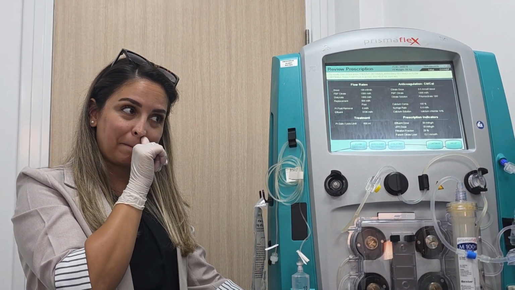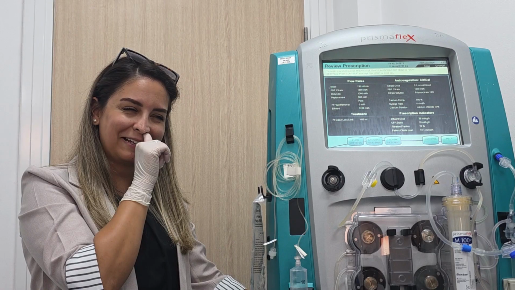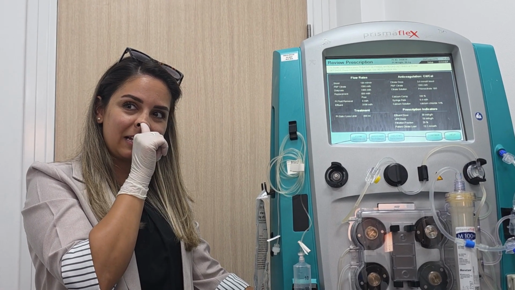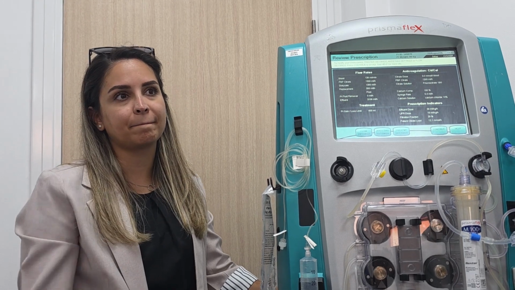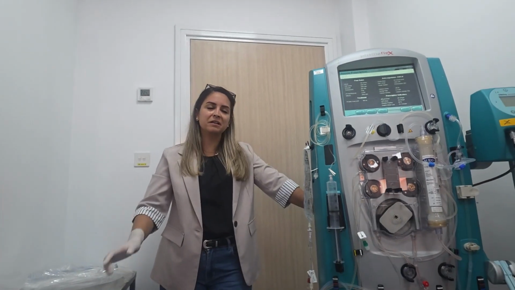I think it says 6.4, so 4 to 5 hours. But still, with replacement it will take more time. Citrate is expensive. No, not too much. Don't say expensive. The difference between the normal bags is not too much.